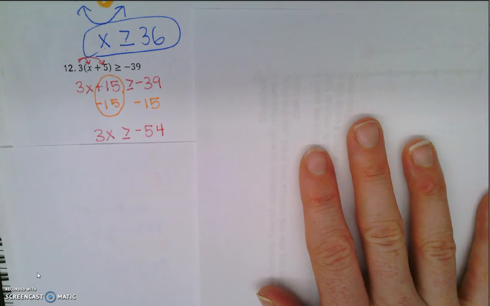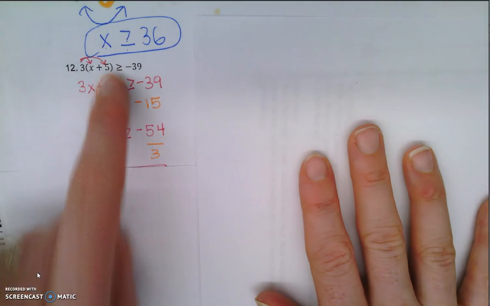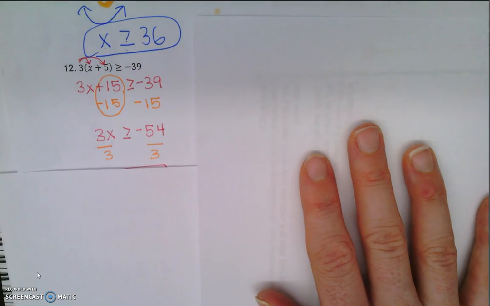Please make sure you're showing all your steps on your paper. From here, I'm going to isolate my variable. X is being multiplied by 3. How do you undo multiplying by 3? Divide both sides by 3. Notice I haven't had to flip my inequality symbol the entire time.